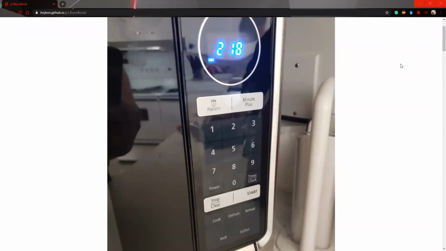This is the microwave that I have at my house and I'm basing the project off of. You can see it's a pretty well designed microwave where it shows the time of day or how long you have left on the use of the microwave. You have a button to pop popcorn, a minute plus, which allows you to start off with just going a minute with one button press.